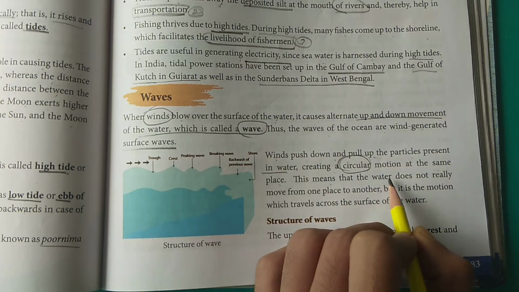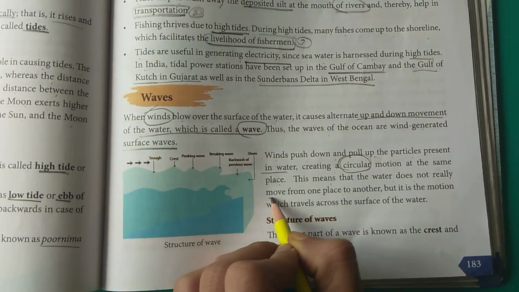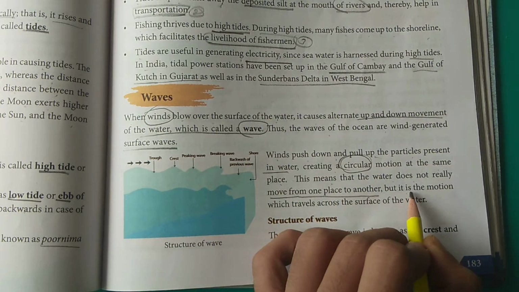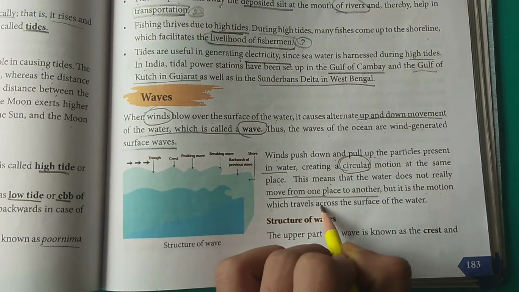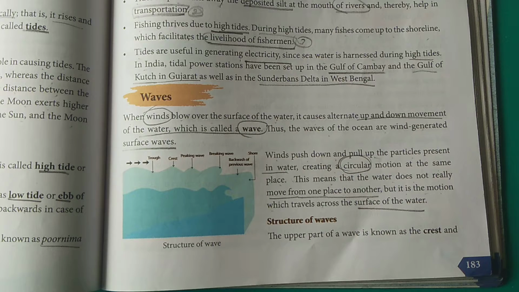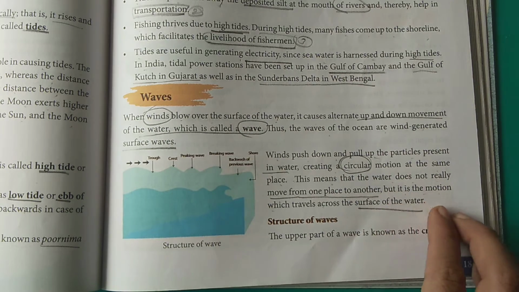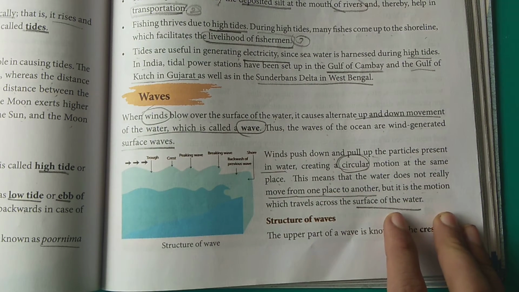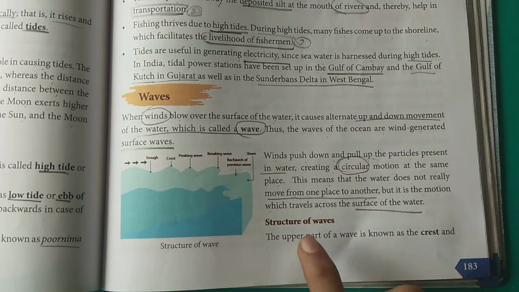This means that the water does not really move from one place to another, but it is the motion which travels across the surface of the water.